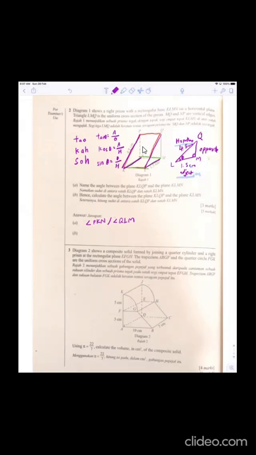So we see we need adjacent and hypotenuse, so we use cos. Cos of the angle, we don't know. Cos is adjacent, so 1.5 over 4.5. So we move the cos over to the right side, so it becomes cos inverse. You press the calculator, shift cos, 1.5 over 4.5. So you will get the answer 70.53. So this is the answer.